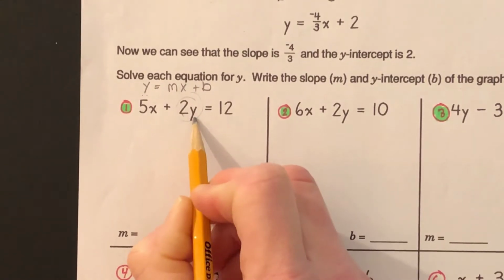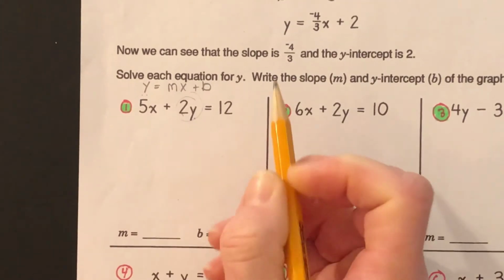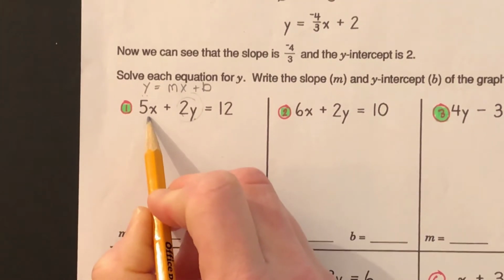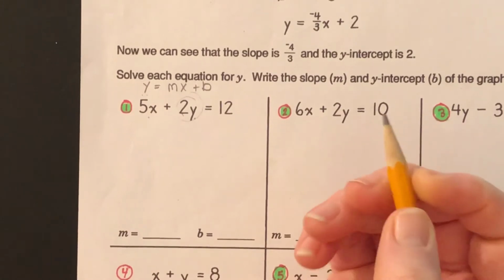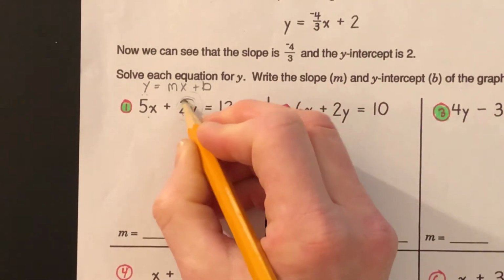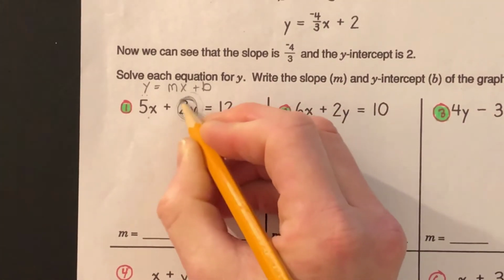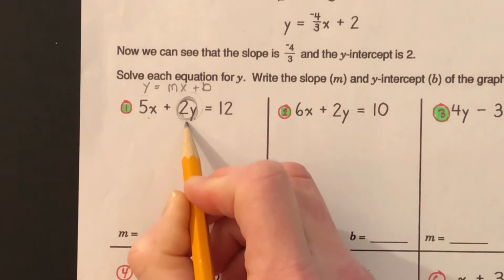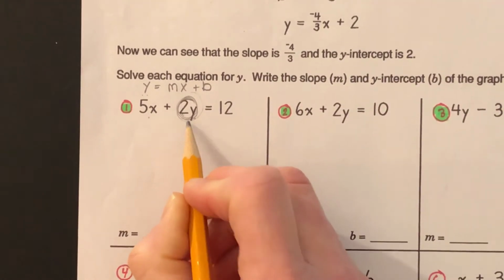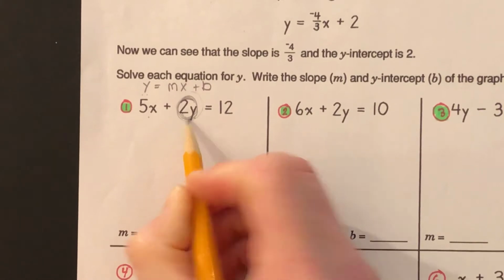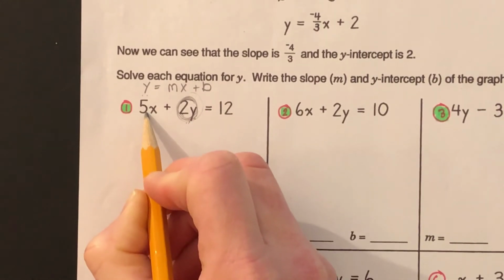We've got the 2y. We also have 5x over here. So the first thing we'll do is isolate the variable term with the y in it, because that's the one we're solving for. We've got to get rid of the 5x.